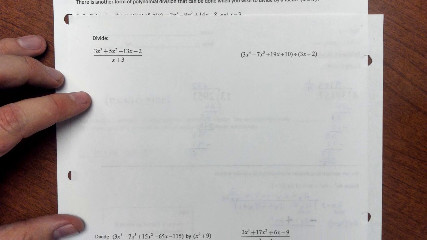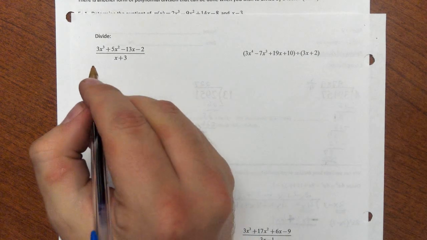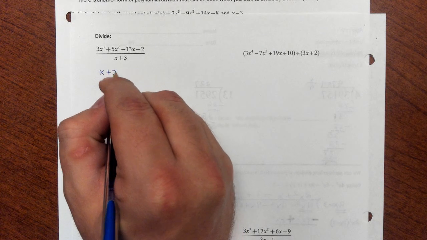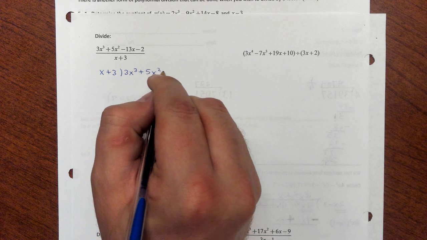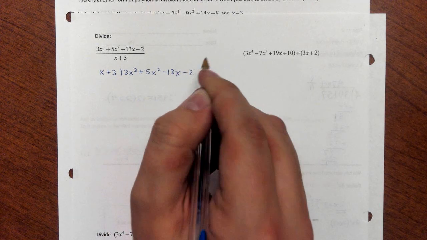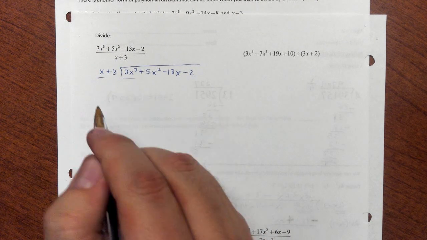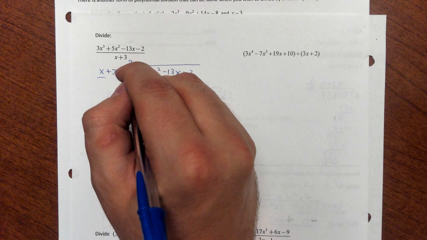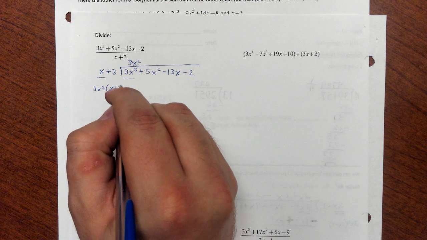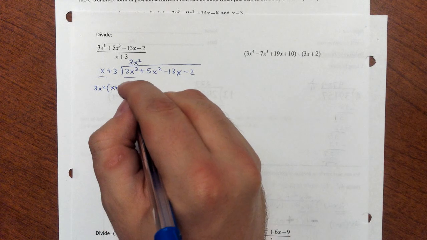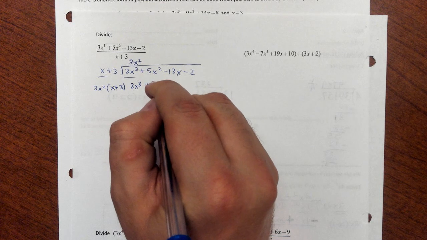All right, in the next example, this is written in fraction form, but again, we understand that fractions represent division. So what I can do is rewrite this and say x plus 3 and 3x cubed plus 5x squared minus 13x minus 2. Everything is there. From x to 3x cubed, I need a 3x squared. 3x squared times x plus 3 is 3x cubed plus 9x squared.